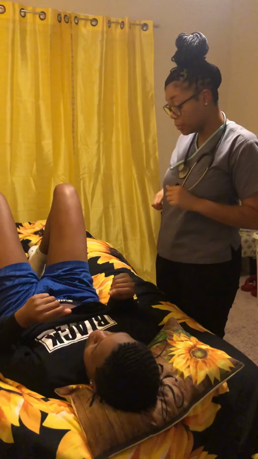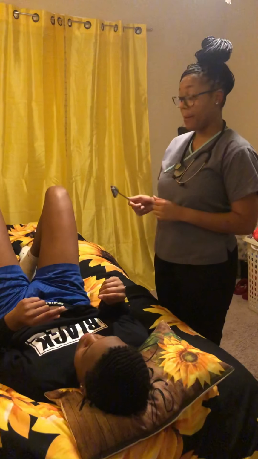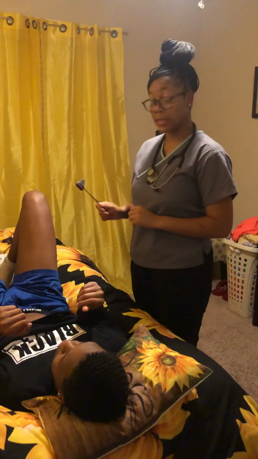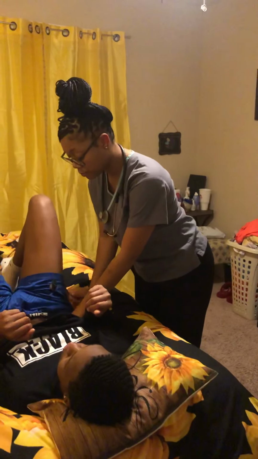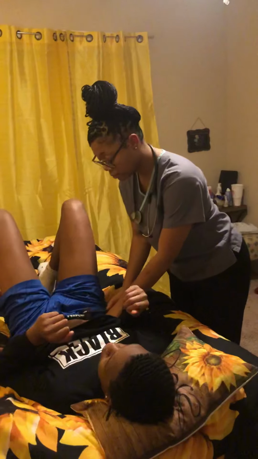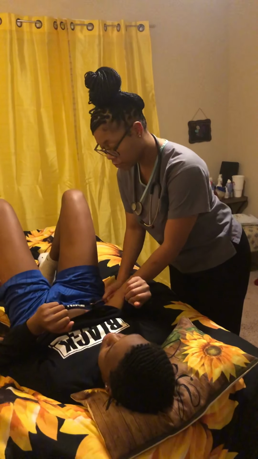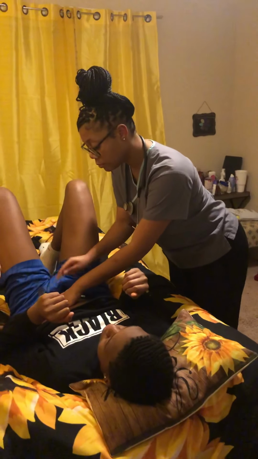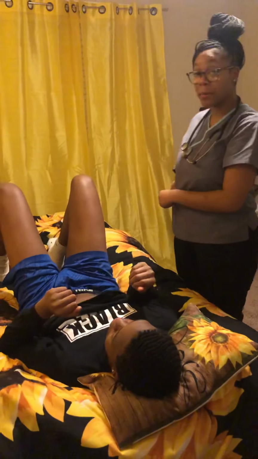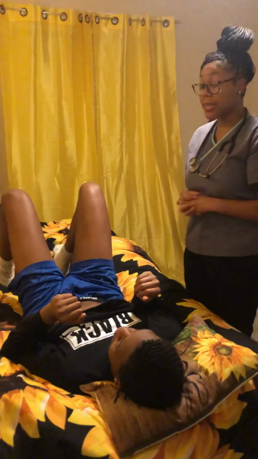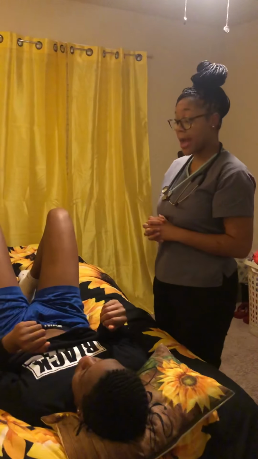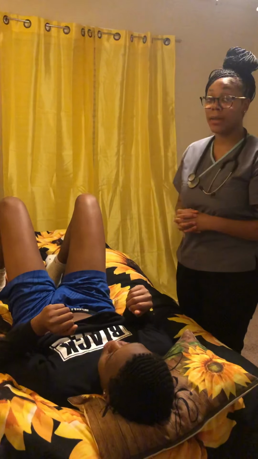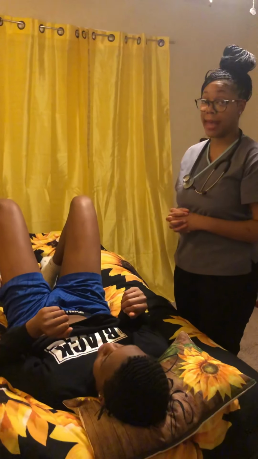The next thing that I will do is begin to percuss my patient's abdomen in the 4 quadrants, looking for any abnormal findings. Okay, after percussing, what I did find is tympany for the most part, and slight dullness, and it is most common that I will find these readings after my patient has had breakfast.